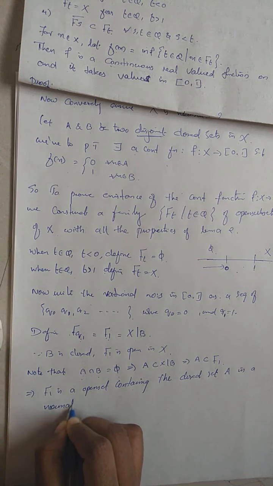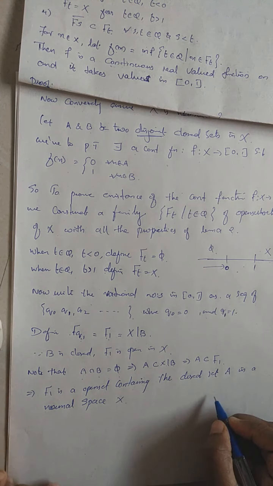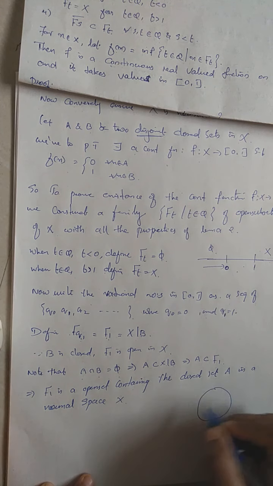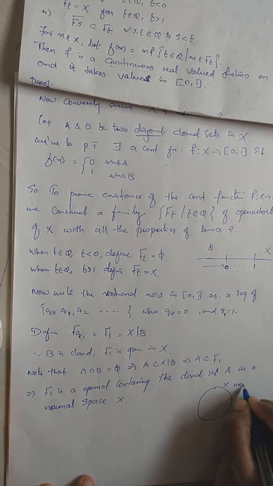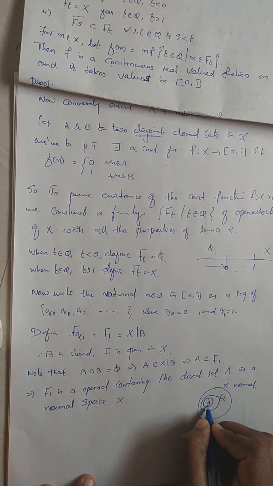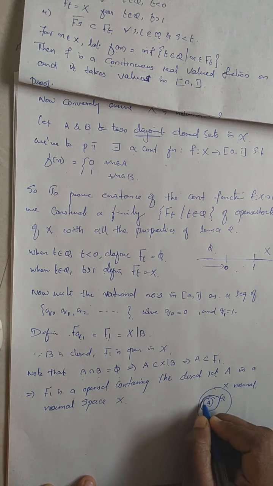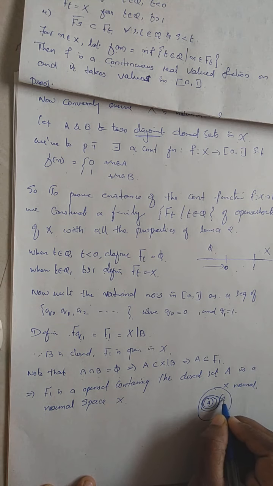We assumed that capital X is normal. In a normal space X, there is a proposition we already discussed in the section on normality. When a space X is normal and you have a closed set A and an open set G containing A, then there will exist an open set and a closed set such that A will be contained in that open set, that open set will be contained in some closed set, and that closed set will be contained in G.